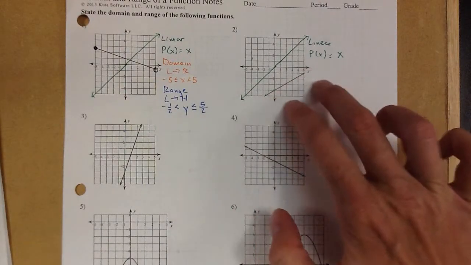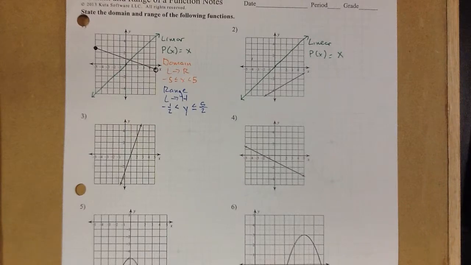So I didn't put endpoints here. Since it doesn't have endpoints, where does it start? What's the furthest left part of that graph? Is it like -1.8?